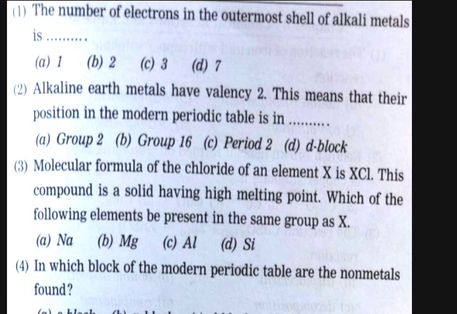If you see the melting point of sodium, it is about 98 degrees Celsius. The melting point of magnesium is 650 degrees Celsius, aluminium is about 660 to 680 degrees Celsius, and that of silicon is 600 degrees Celsius. If you observe, the lowest melting point is that of sodium metal. So the answer is option number A, sodium. X may be replaced by sodium, which will form NaCl. So option number A is the answer.